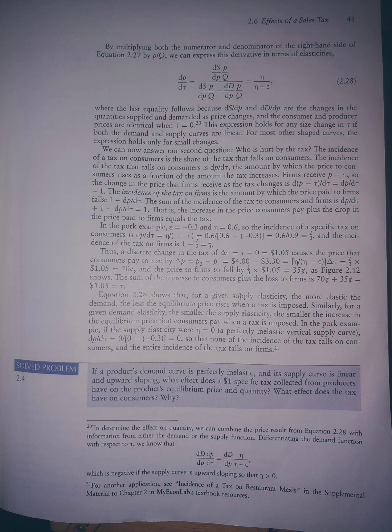Thus, a discrete change in the tax of Δτ = τ − 0 = $1.05 causes the price that consumers pay to rise by ΔP = P₂ − P₁ = $4 − $3.30 = [ν/(ν − ε)]Δτ = 2/3 × $1.05 = 70 cents, and the price to firms to fall by 1/3 multiplied by $1.05 = 35 cents, as Figure 2.12 shows.